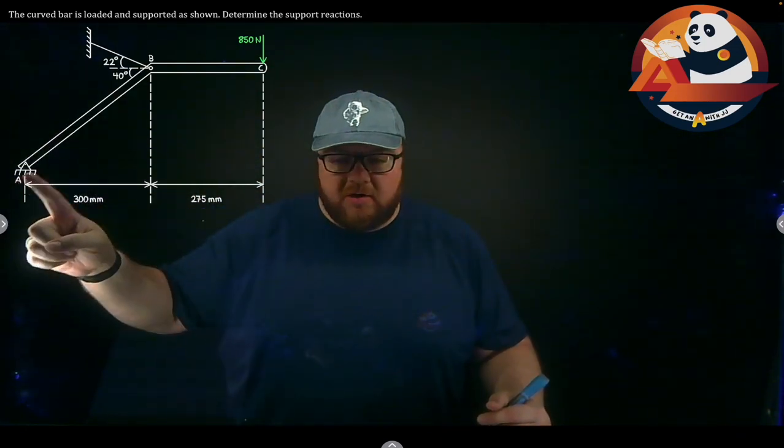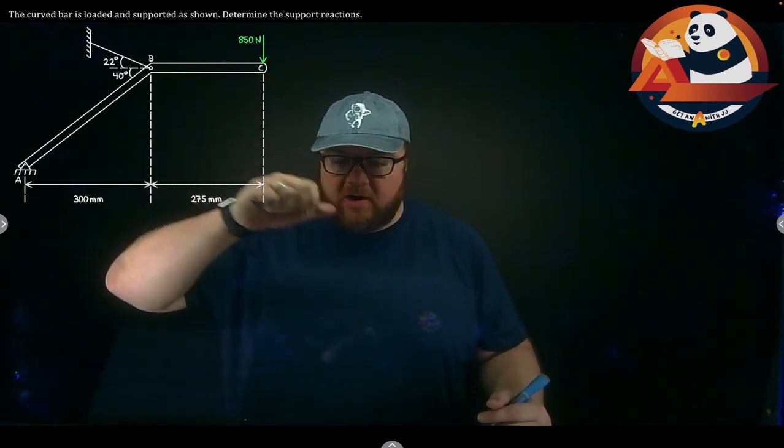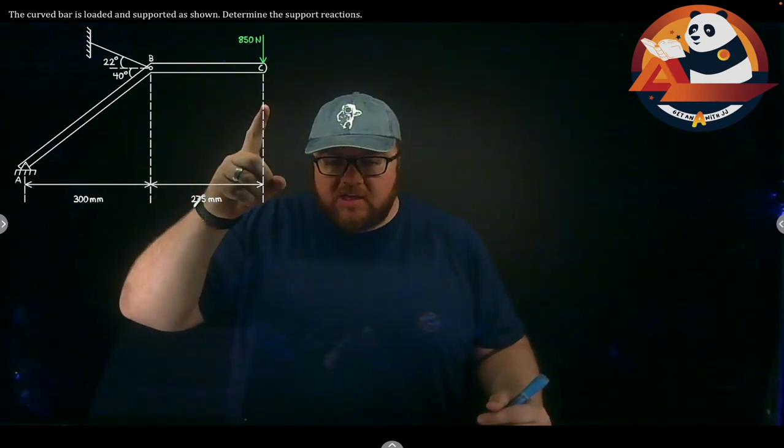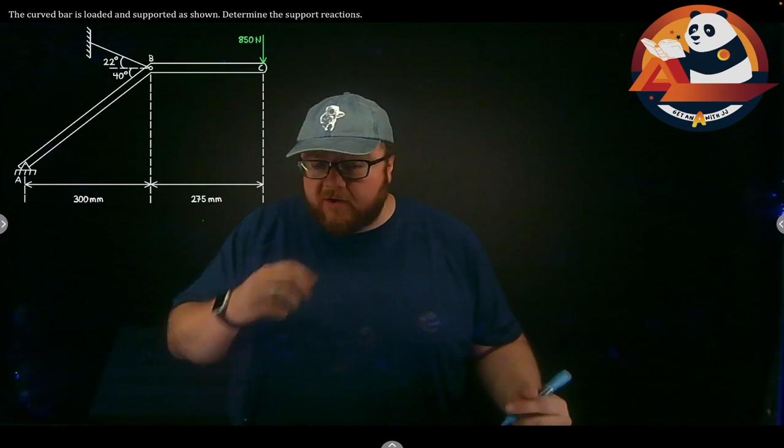Let's tackle an example problem. This time we have a curved bar that goes from A up to B and then over to C. It is loaded with 850 newtons at C, and support is shown by a pin at A and a cable at B. Let's find our support reactions.